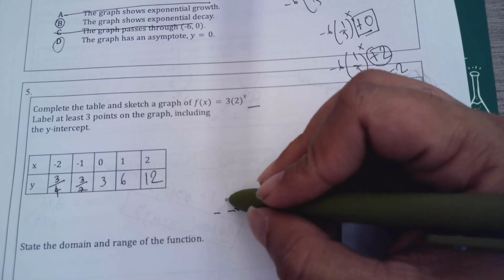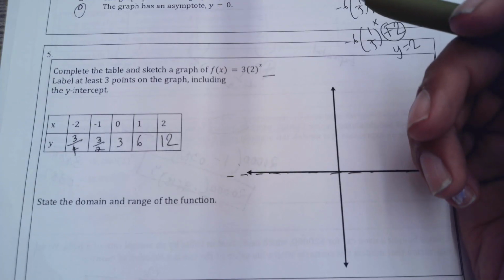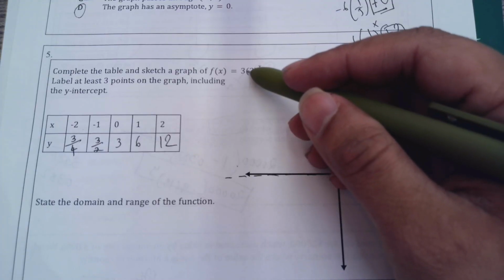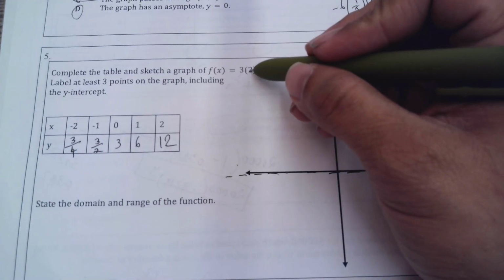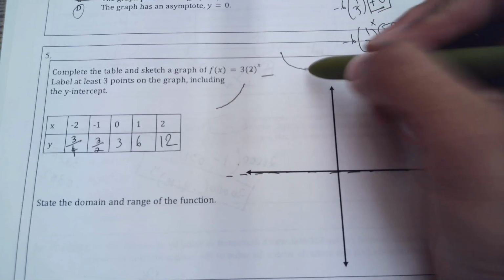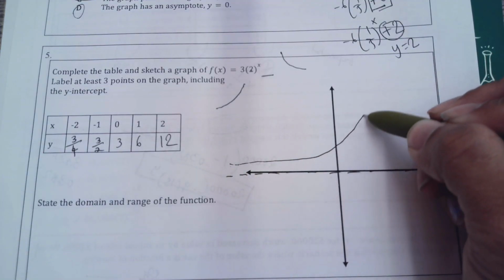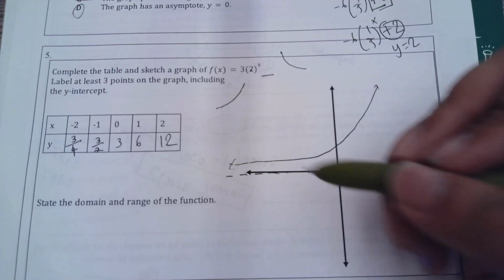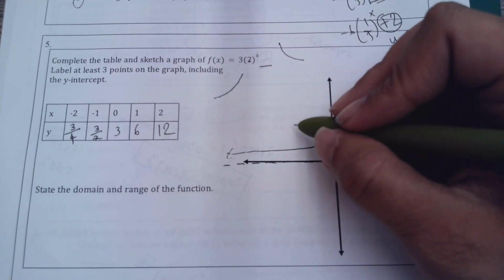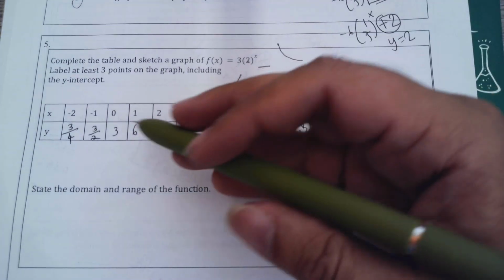Now all I'm doing is creating a shape, right? Since I know that this is exponential growth, because it's greater than 1, it's shaped like this. If it's decay, it's shaped like that. But since it's growth, it's going to go something like that. Now let's label some points. Let's label this point right here. It's (0, 1). I mean (0, 3) I meant, because it's 3.